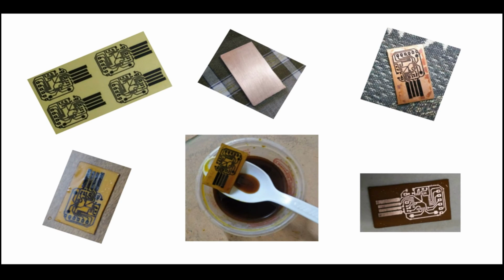So the process is like this. You have special papers available, which are like polished paper. You can also use a magazine. I bought this from eBay.in, and eBay.com has a lot of them. You print the circuit onto it in a mirrored fashion.